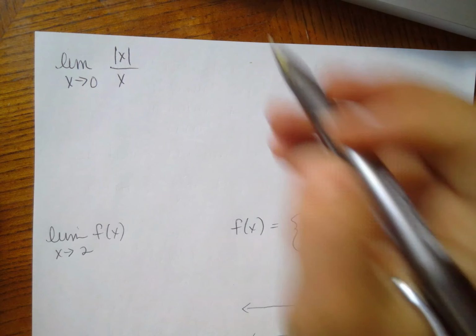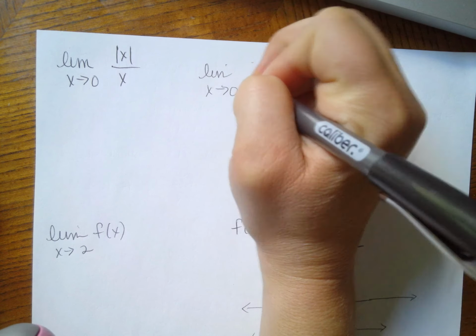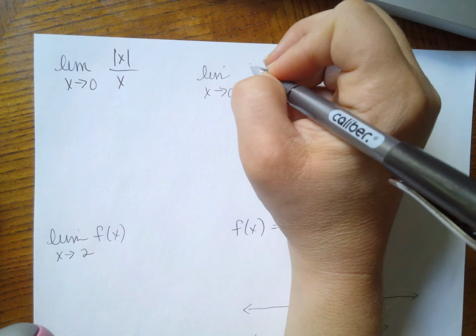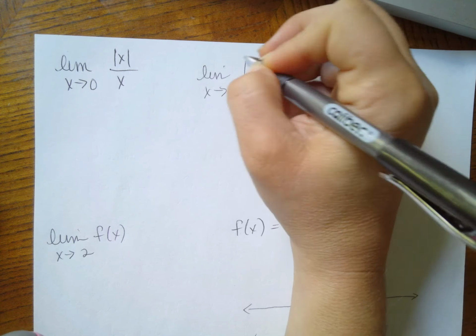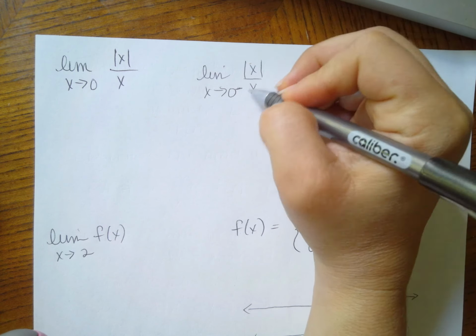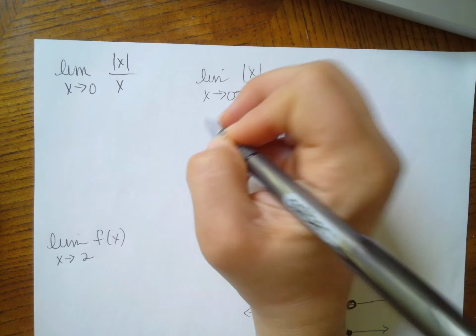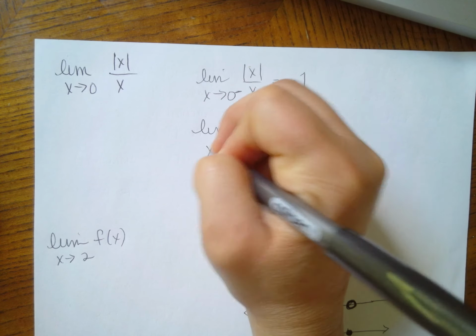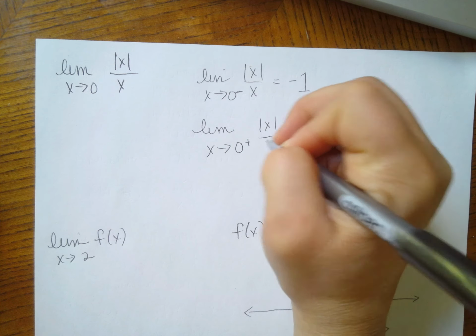So let's write the way that that looks. We would say that the limit as x approaches 0 from the left of, we'll just use the absolute value of x over x, right? What goes in here has to be either the name of the function or the function itself, is equal to -1. So let's look in the opposite direction then. The limit as x approaches 0 from the right of the absolute value of x over x.